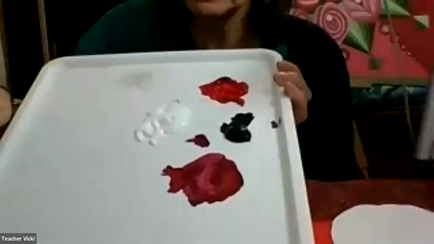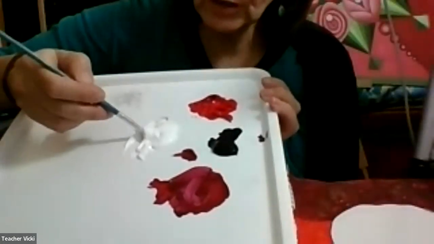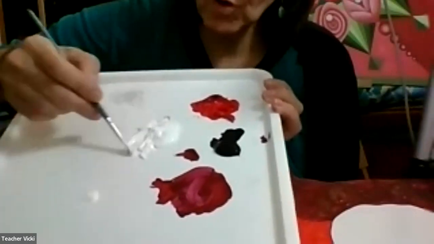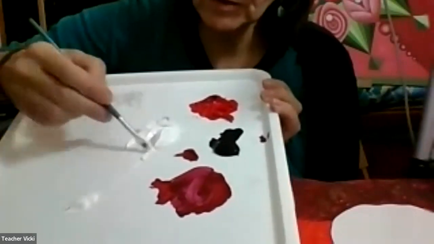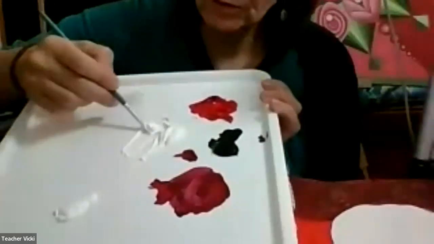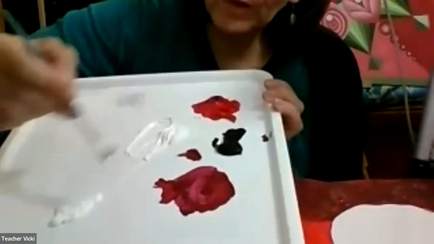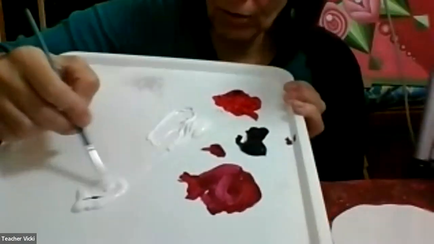Everybody have a look at my palette. I've got my three colors here, and now I'm going to use one of these paintbrushes. I'm going to put a lot of white to the side, because I need a lot of this paint, because I have to do the background as well. Okay, a lot. And then I've got black. And now I'm going to mix the white and the black.